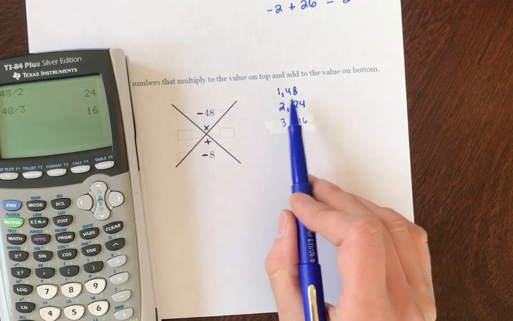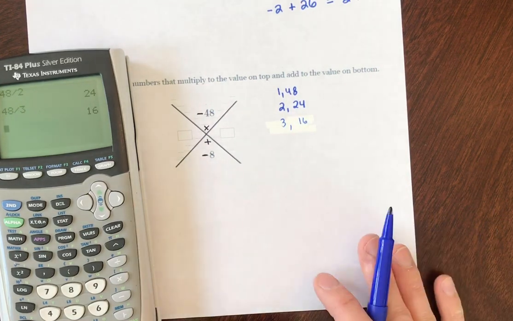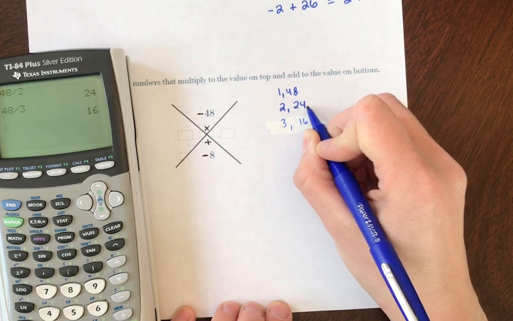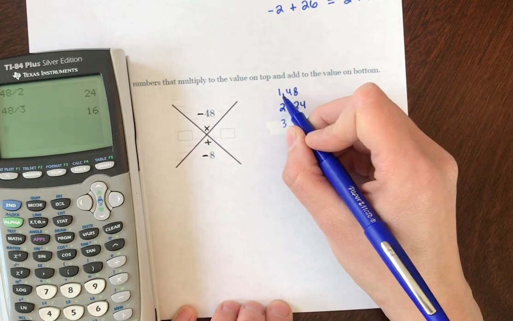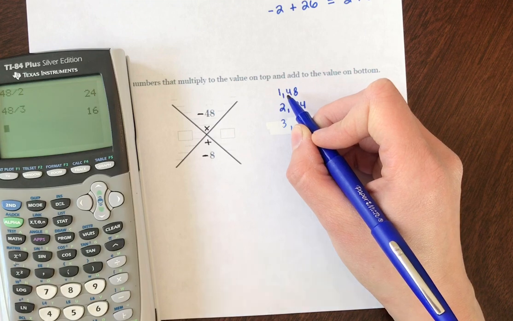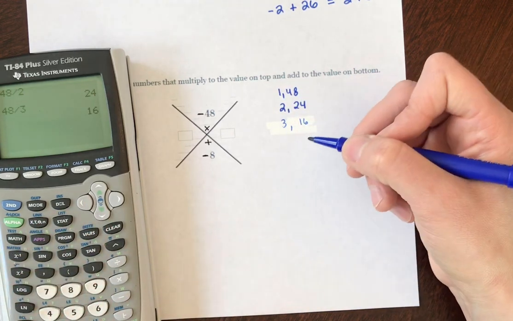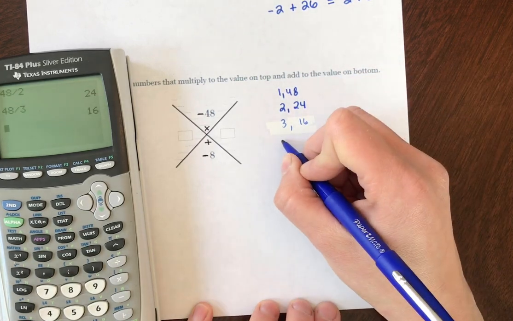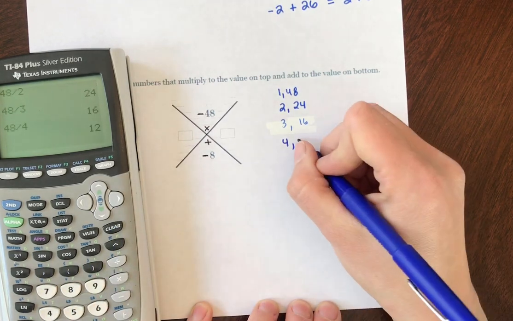So it's like if you could subtract these numbers, which one's going to give you that 8 or negative 8 in our case? Like 2 minus 24, 24 minus 2, that would give you a 22 or a negative 22. Or 1 minus 48 or 48 minus 1, that's going to give you a negative 47 or a positive 47. So you start to get good at that number sense and doing that addition or subtraction in your head. We also have 4, and 48 divided by 4 should be 12.